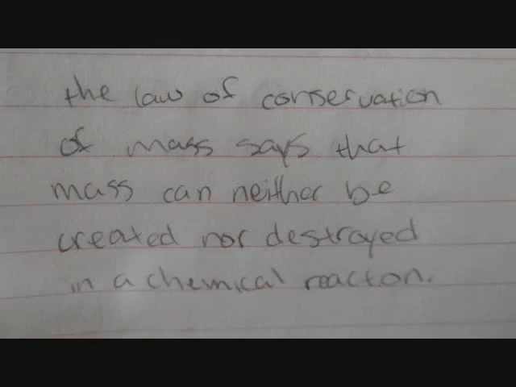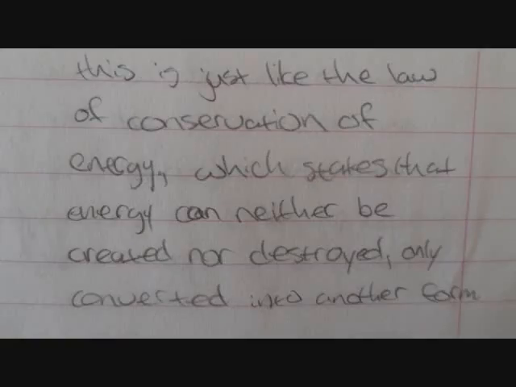The law of conservation of mass says that mass can neither be created nor destroyed in a chemical equation, or a chemical reaction. This is just like the law of conservation of energy, which states that energy can neither be created nor destroyed, only converted into another form.